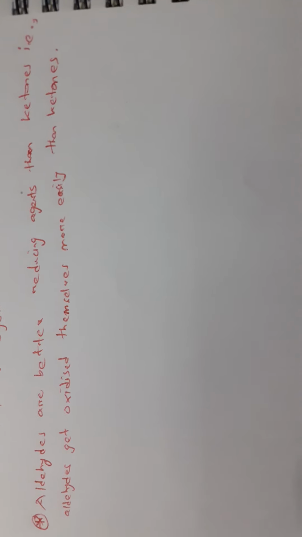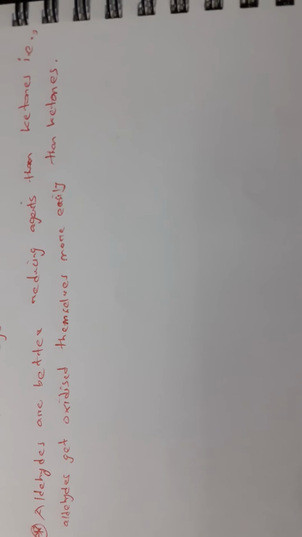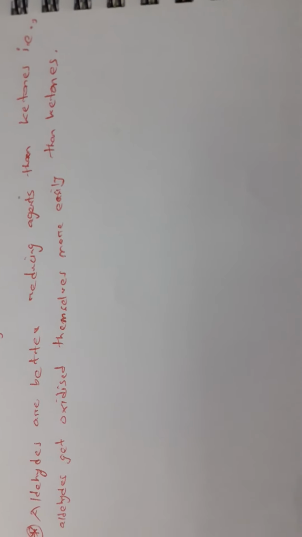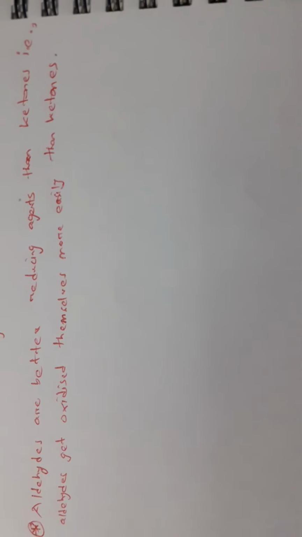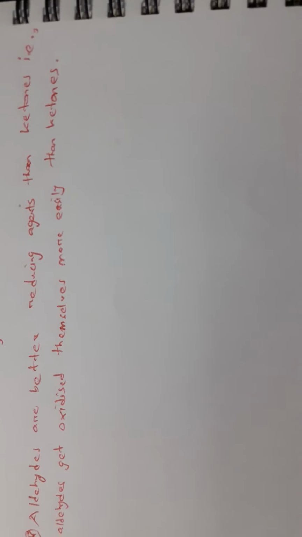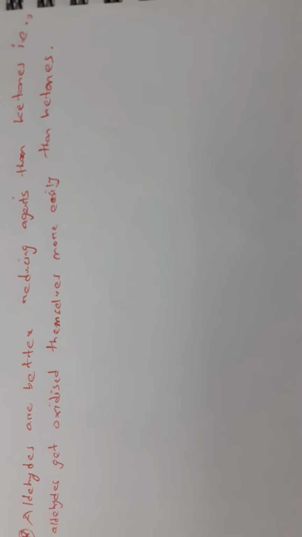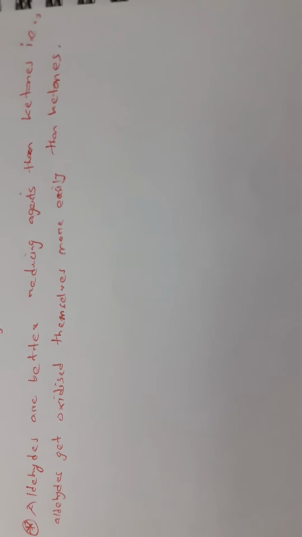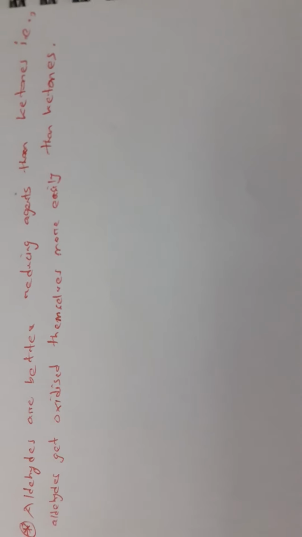Before we move on further, we also need to know this very important point, which is aldehydes are better reducing agents than ketones. That is, aldehydes get themselves oxidized more easily than ketones. We know that reducing agents are those reactants that reduce the other reactant and oxidize themselves, and oxidizing agents are those reactants that oxidize the other reactant and reduce themselves. So aldehydes oxidize themselves more easily, or reduce the other reactant more easily, than ketones.